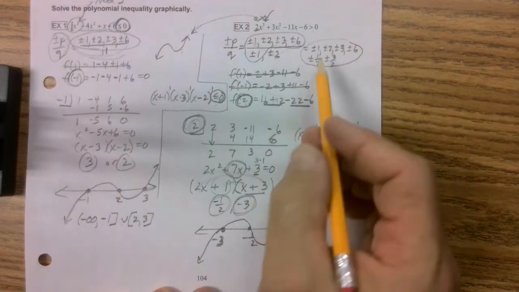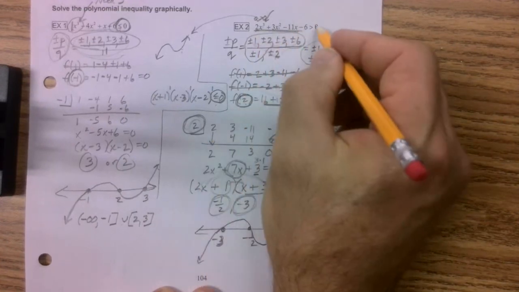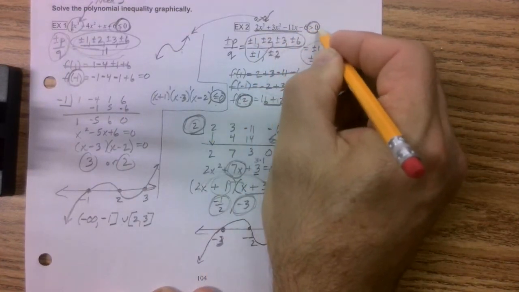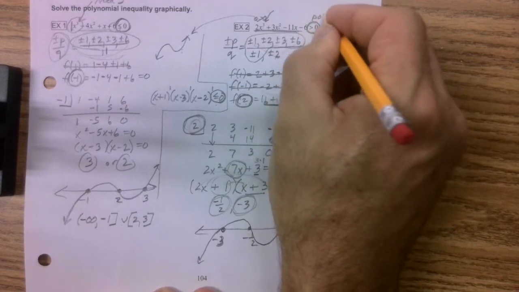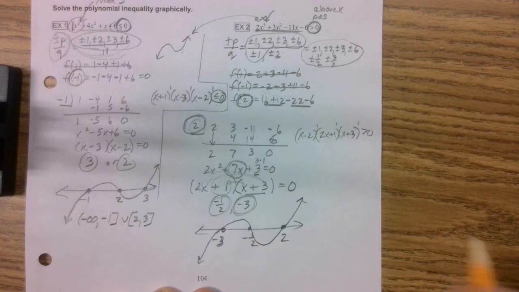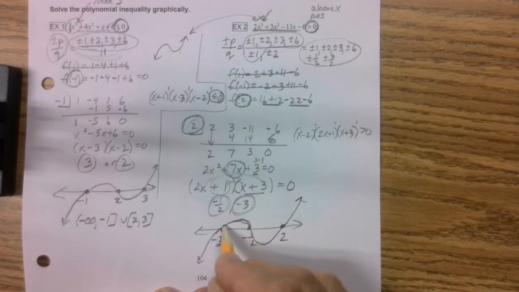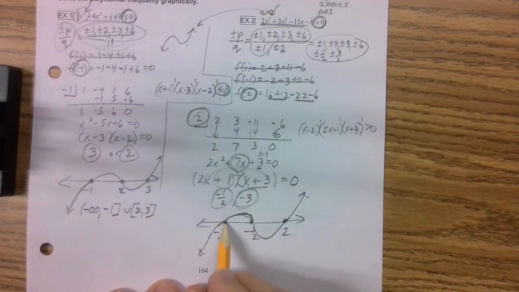What's the original problem ask me to consider? Where does all this stuff go above the x-axis, which means positive, which means above the x-axis? Well, that'd be right here and here. But remember, it's not greater than or equal to, so it does not include the negative 3 and it does not include the negative 1/2.